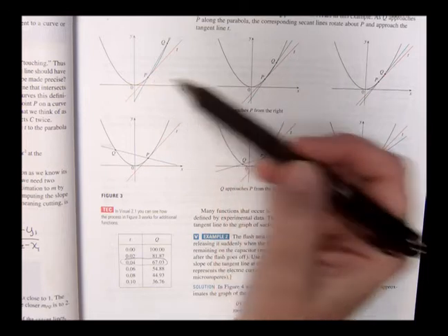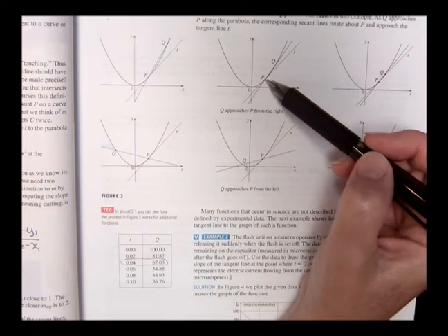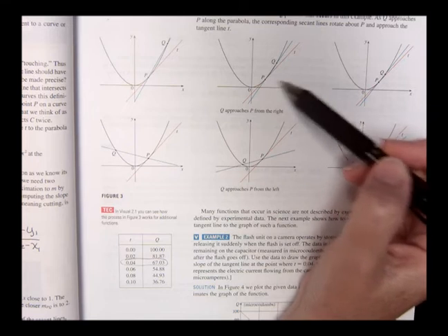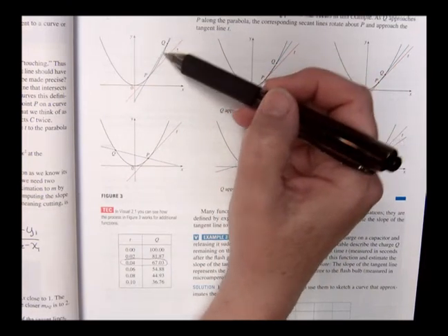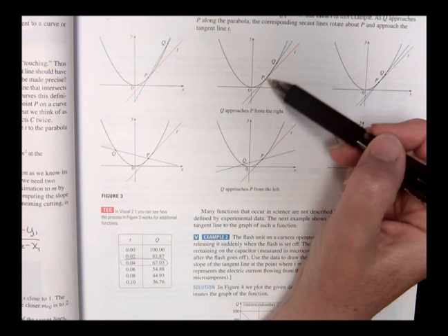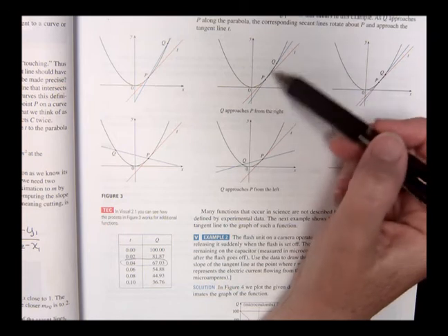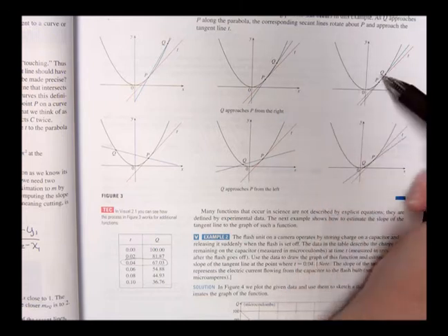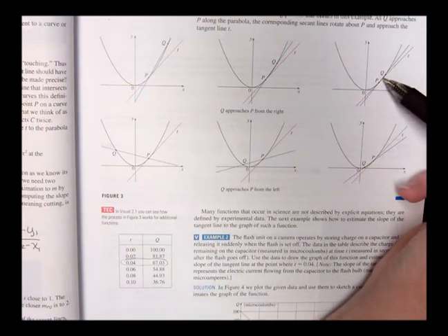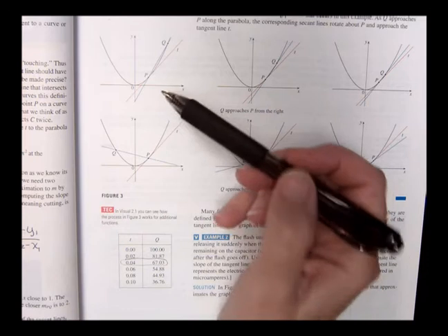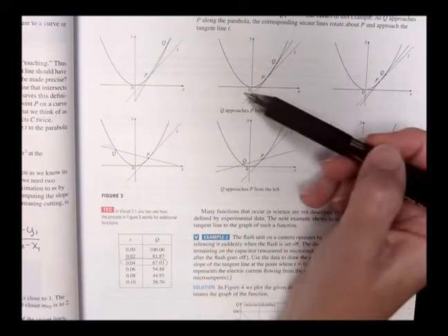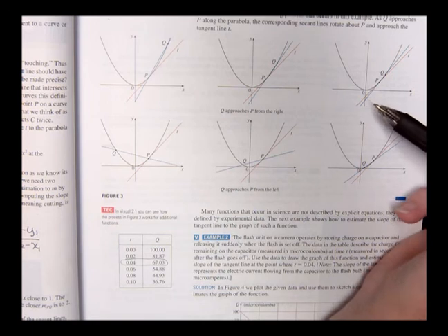Now, as we get closer to this point from the right, because we were coming from the right and we're getting closer. First we were here and now we're here. You can see that our line changes a little bit. And then if we get even closer, our line starts to get a little more like the line that we're looking for, T. So we can see this is what happens when we approach from the right. What about when we approach from the left?